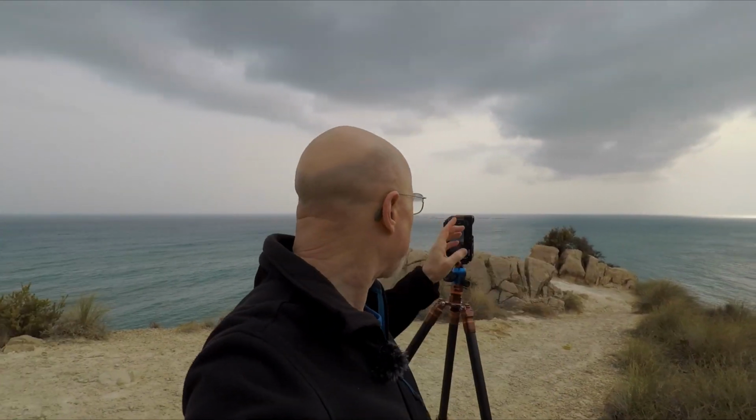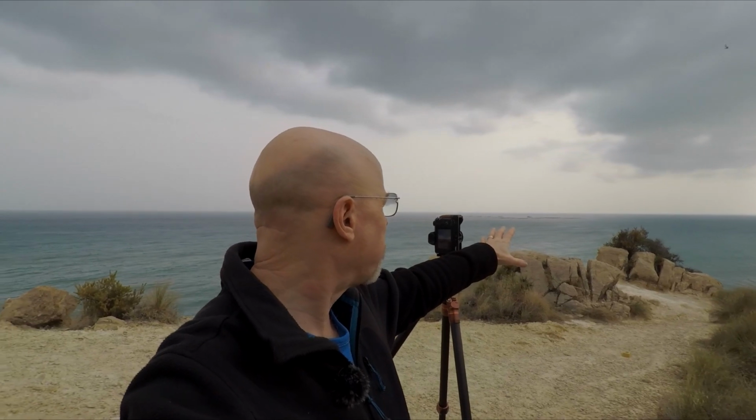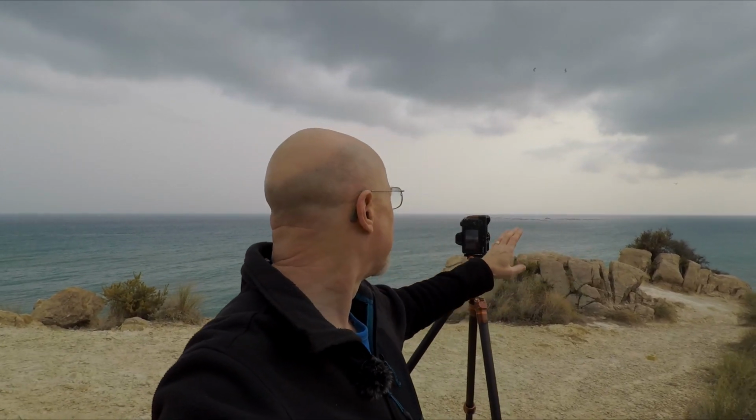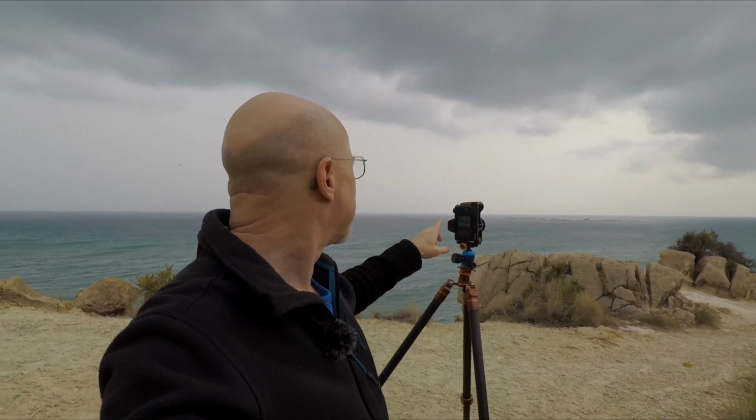So the scene I've got in front of me is this rocky bit that sticks out here. There's some grasses coming in from one side. There's a shrub on the top of there, which is blowing around in the wind. We've got the sea beyond, and then a cloud pattern comes in, and that's mirroring the shape of the land. And that's what struck me.